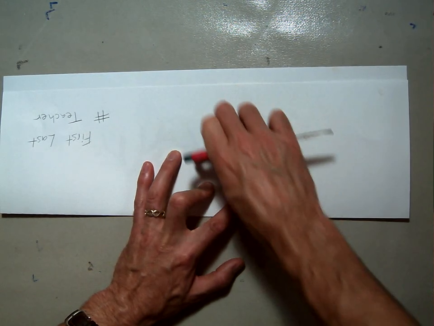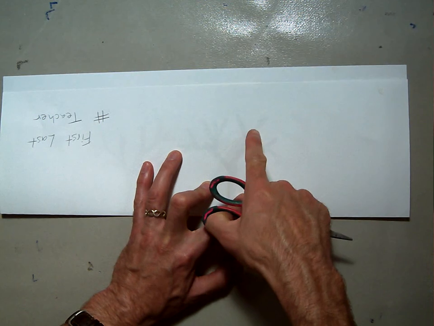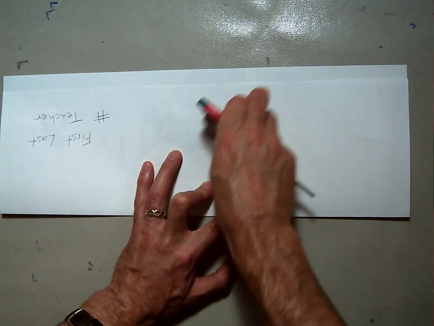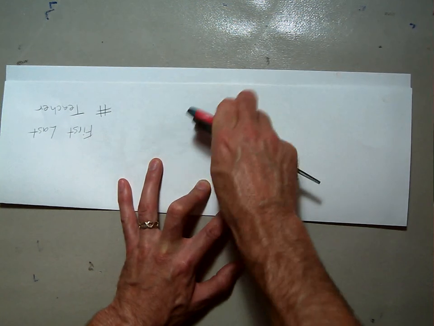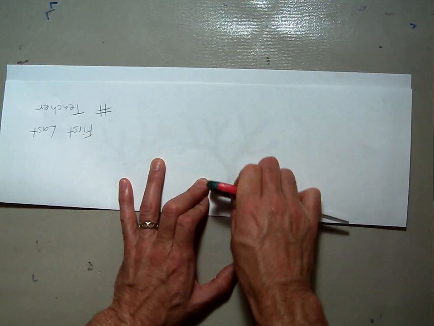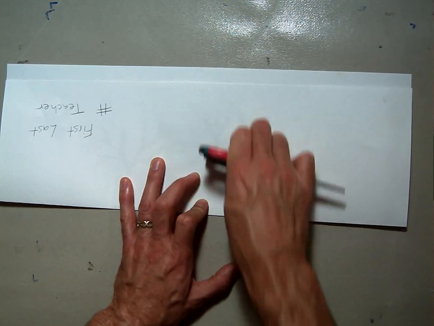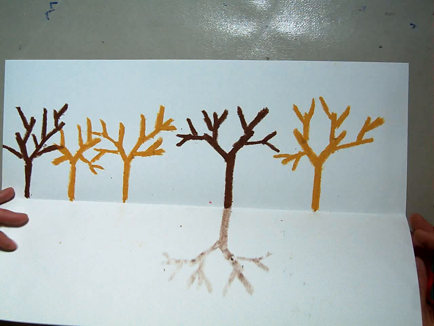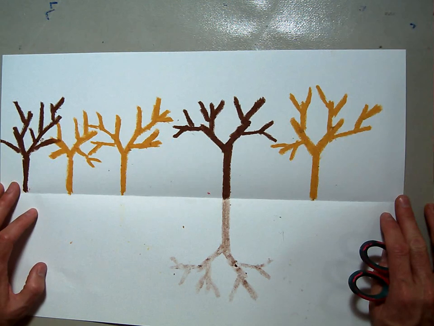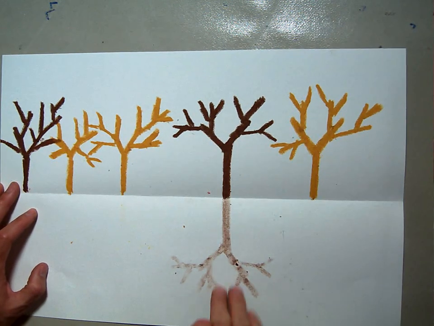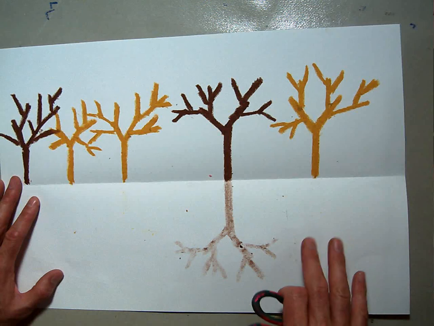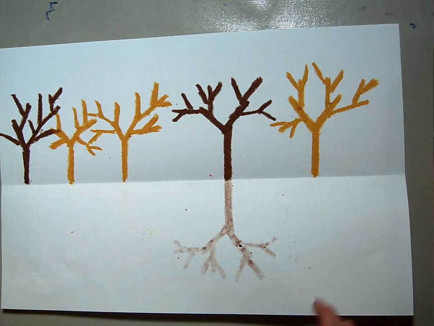Okay, and so you can see I'm doing this tree that is hiding right underneath that paper there, and I'm just burnishing right over the top of it. Okay, and that oil pastel is going to transfer as a reflection onto the bottom of our paper, and that'll make it a nice reflection, it's symmetrical, and it's just how you want it.